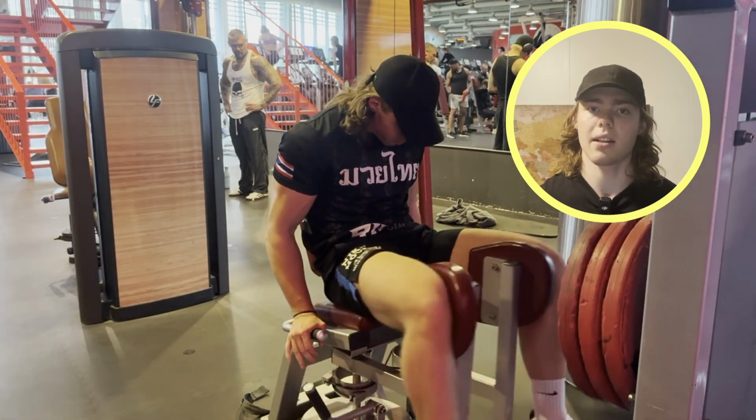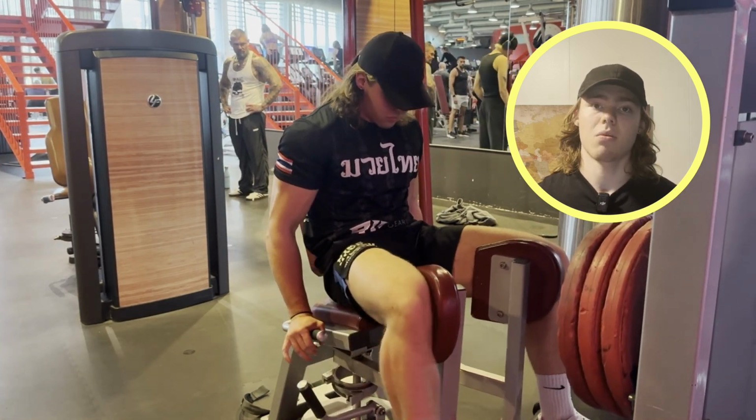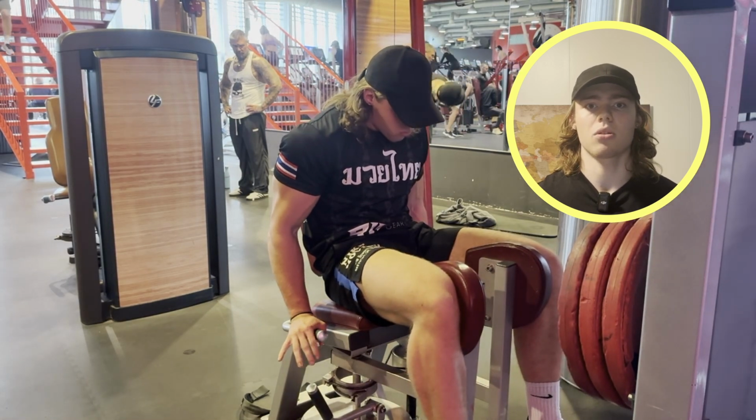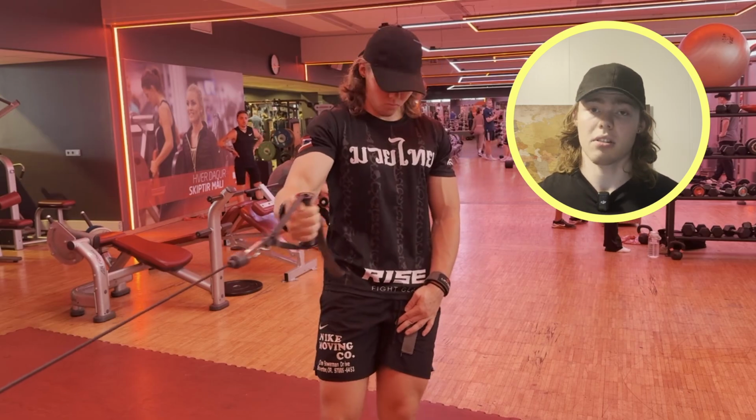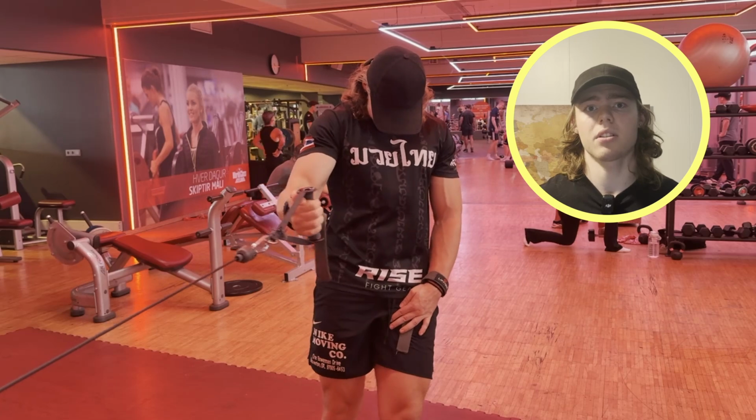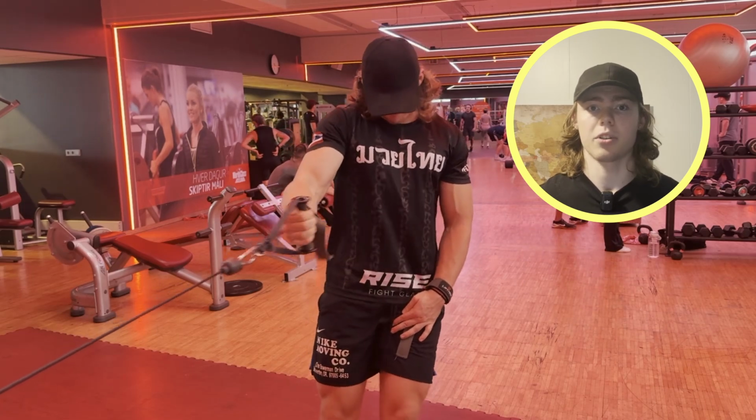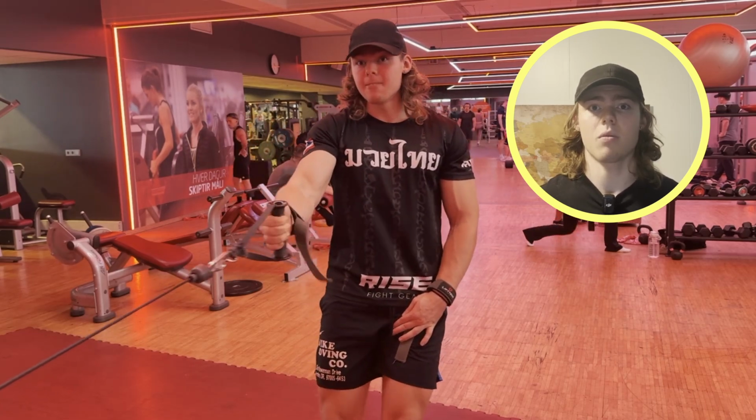But how does this apply to lifting and getting big? The best way to grow muscle is to take that muscle to absolute failure. But if the strength curve is uneven, you might reach failure with the exercise, but the position within the muscle is still far away from failure.